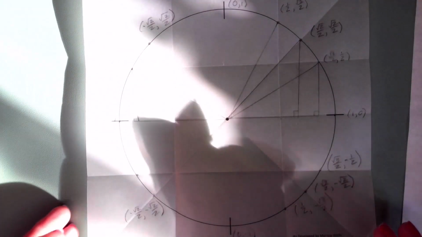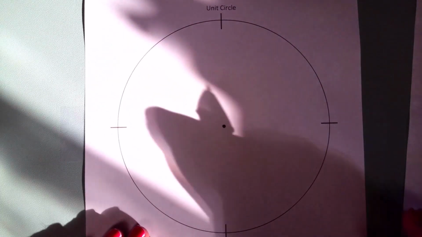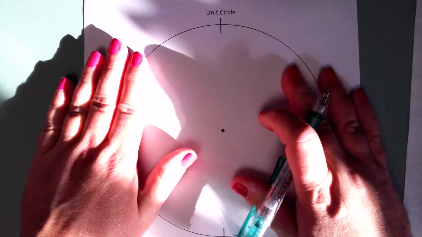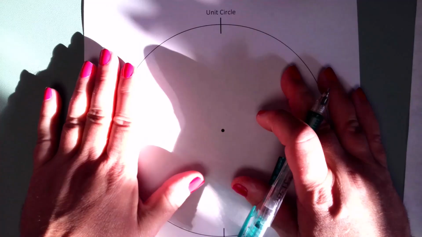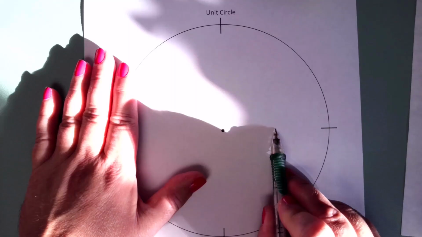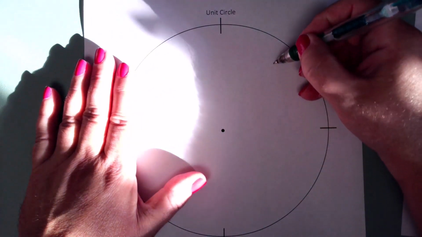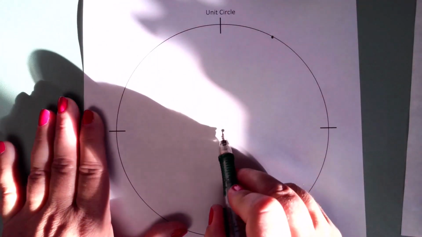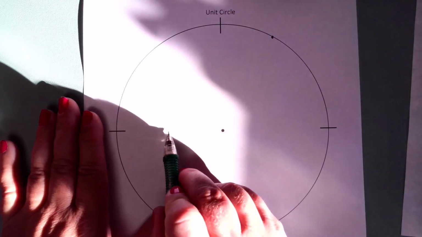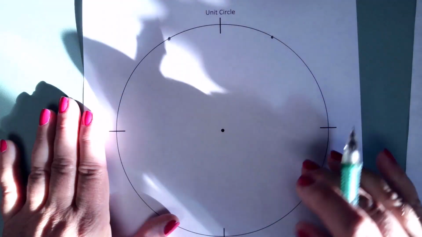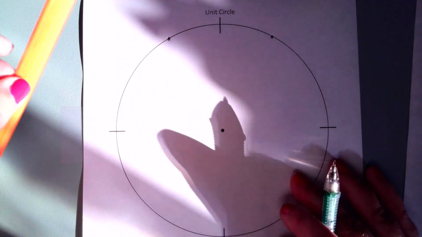Okay, now I want to talk about getting those different denominations of the angles, because that's what's going to help you to be able to picture in your mind what's going on here. Okay, so first I want you to go over 1/2 and then just go straight up until you hit the circle. Drop a dot. Over here, go left 1/2 and then go straight up until you hit the unit circle and drop that dot.